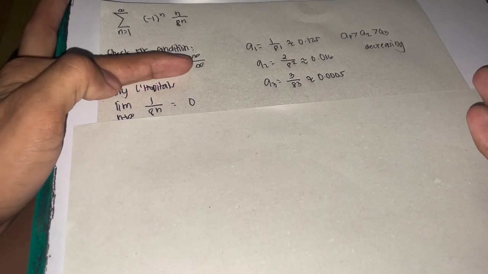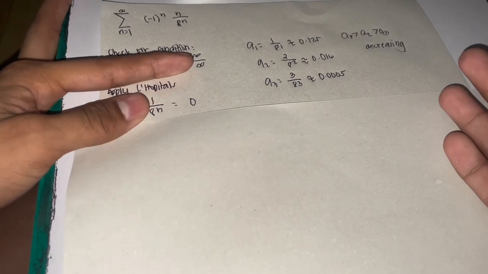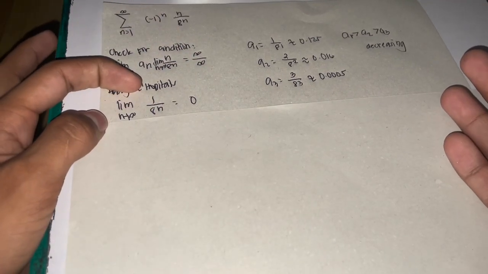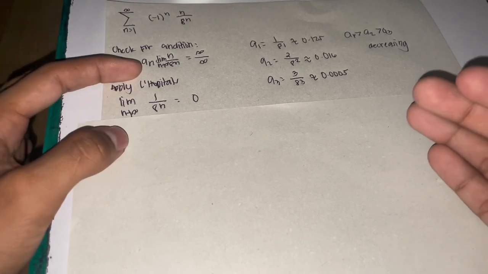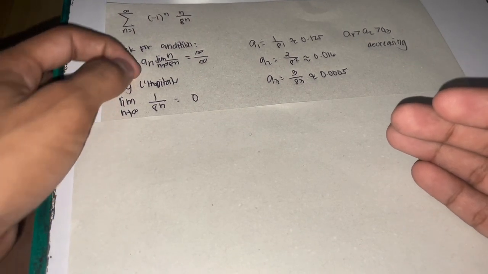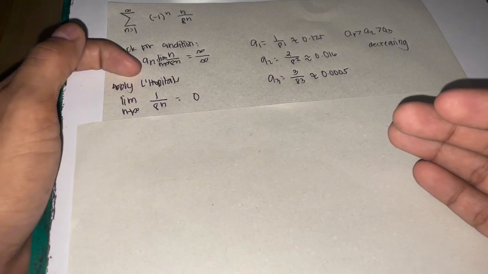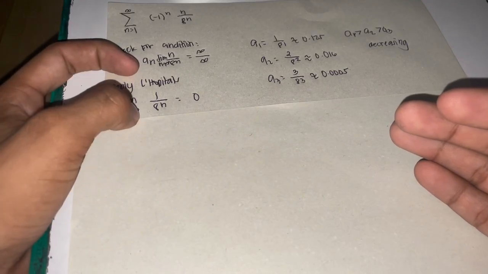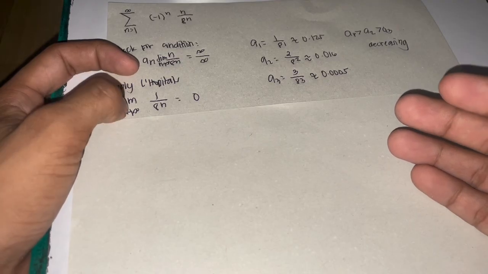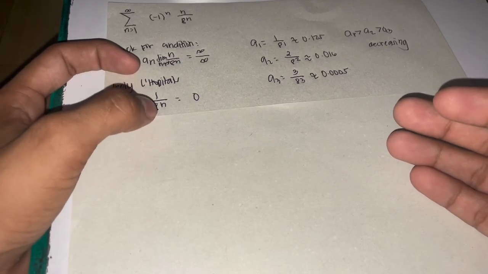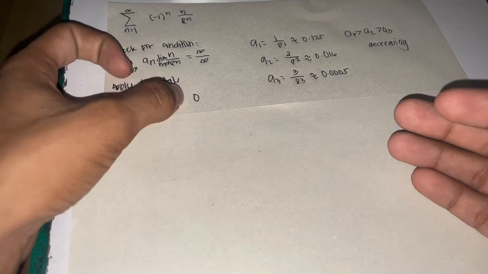If it is indeterminate, we can apply L'Hopital's rule. So we differentiate the numerator and the denominator. We have the limit of 1 over 8 raised to n as n approaches infinity. If we apply the limit, it becomes 1 over infinity, and 1 over infinity is equal to 0.